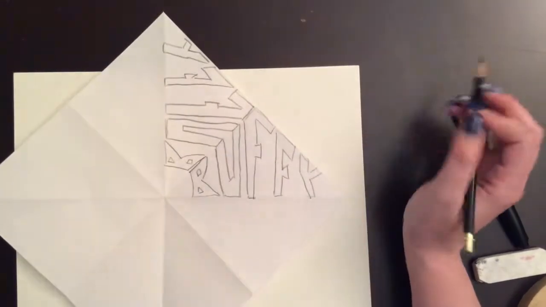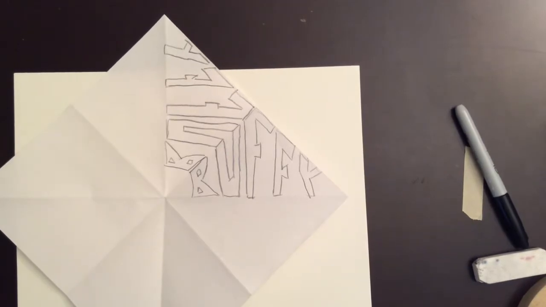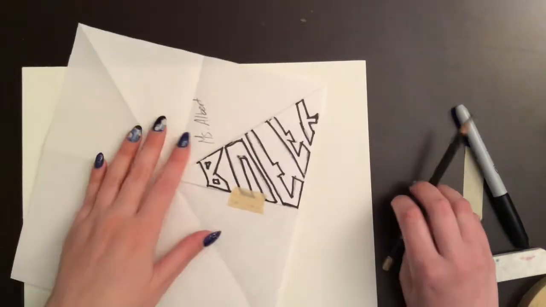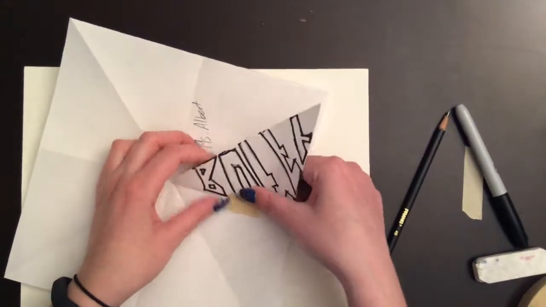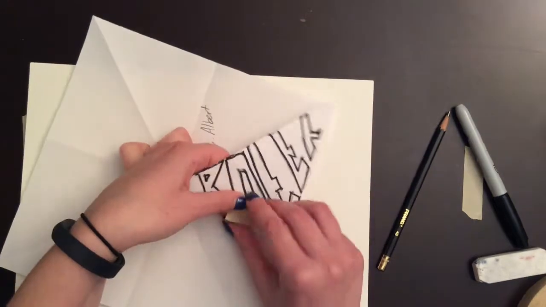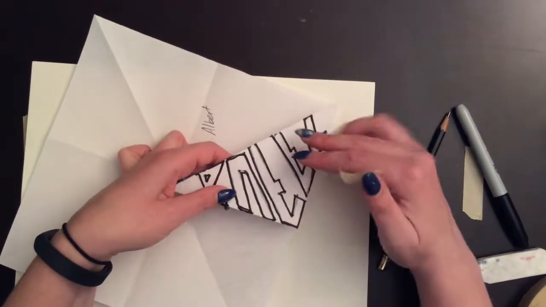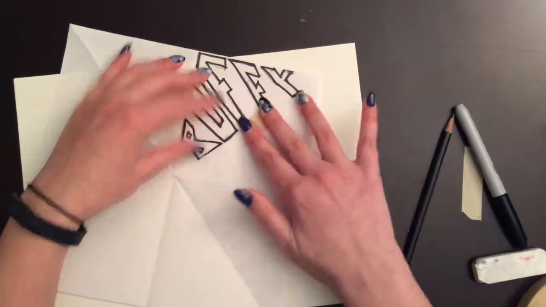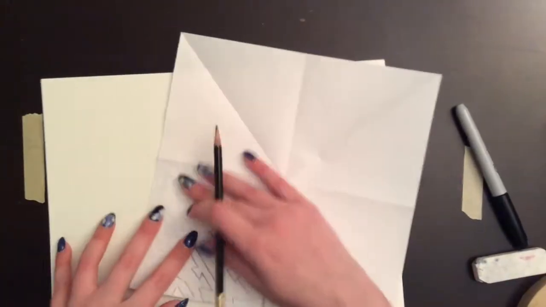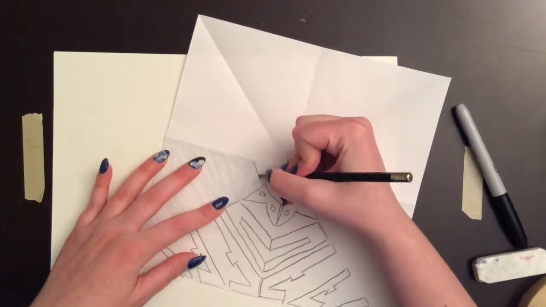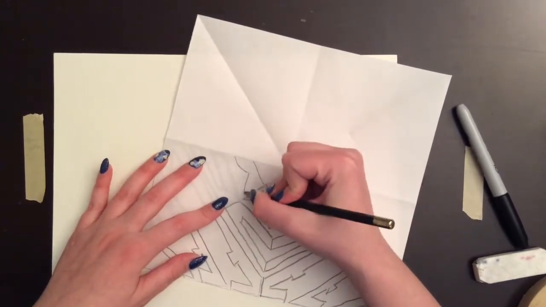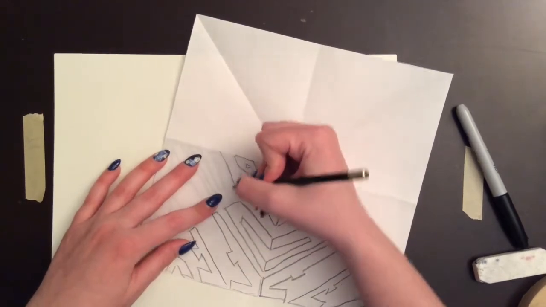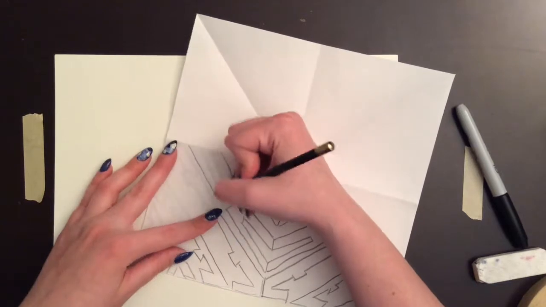All right, so there's my tracing in my second section. You can see already it's starting to look pretty cool. I need to continue along, so I'm going to flip it over. Let's watch this one more time. I'm going to remove the piece, remove the tape, flip it over, tape it down. Now you'll notice that the bottoms of the B's, or the bottoms of all the letters, in fact, in this section are going to touch the bottoms of the letters in the previous section that I just did.